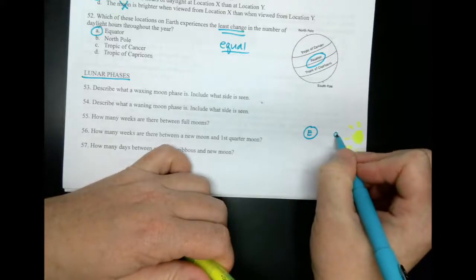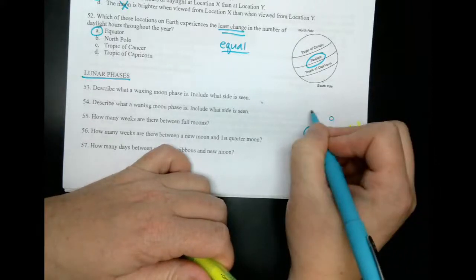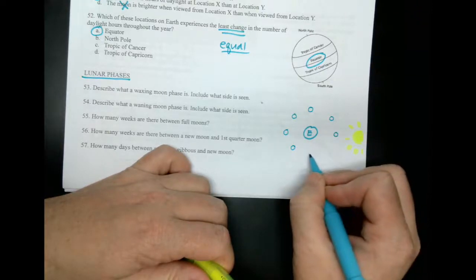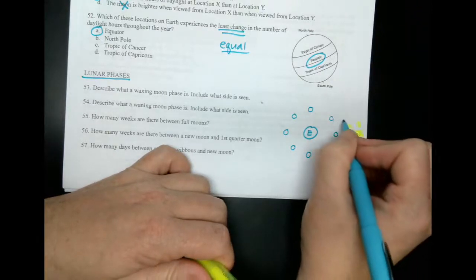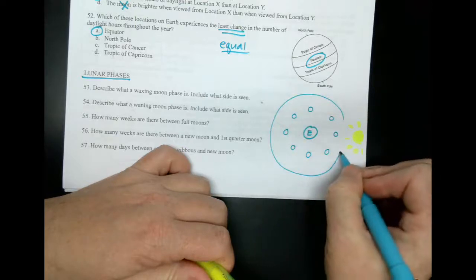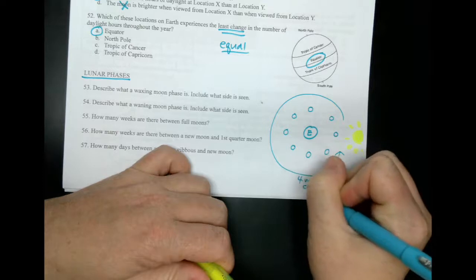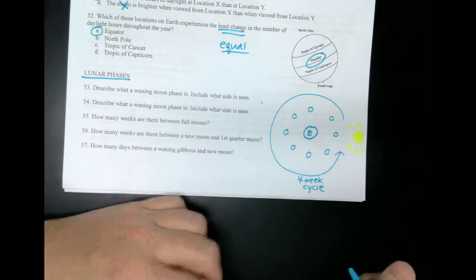We have the moon when it's between the earth and the sun, and then it's going to go counterclockwise, and we can talk about 8 different positions or phases of the moon. Remember, that's about a 4-week cycle. So moon and month, those have the same root. It is not a coincidence.